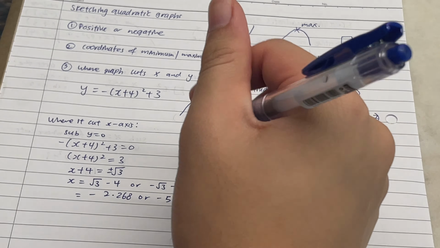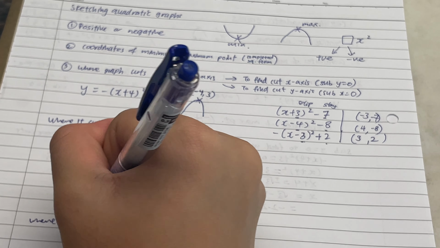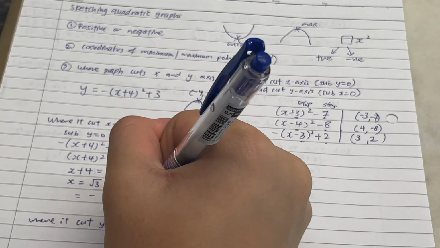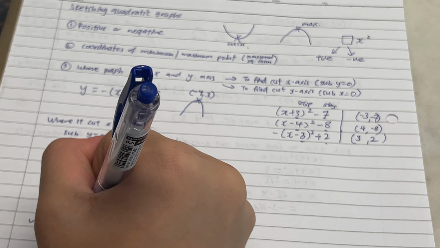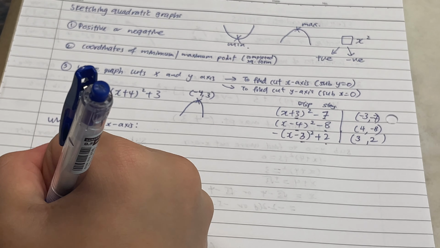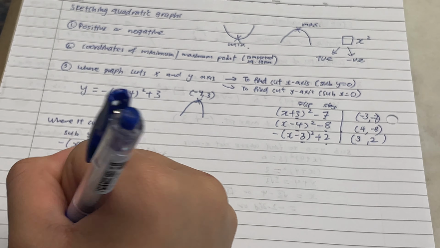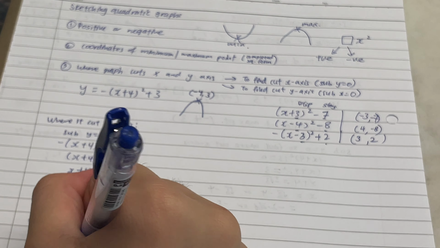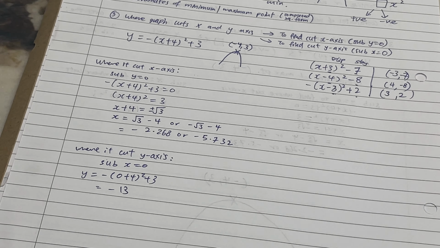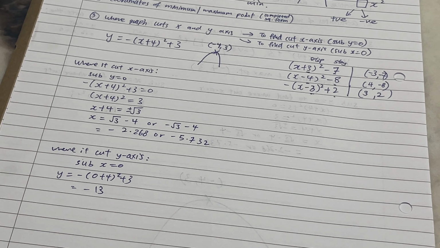Now, next thing, I want to find where it cuts the y-axis. So I must sub x equals 0. How do I sub x equals 0? Put it inside. x is 0 plus 3. This gives you minus 13. Right? Now, very nice. I got all this information. Now I can sketch it.